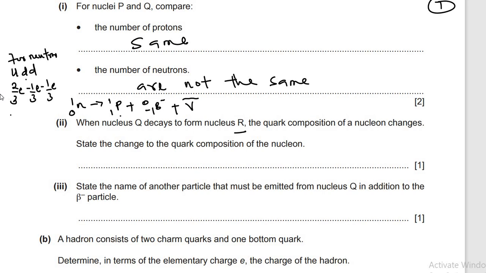When you do this together, the LCM is 3. We have 2e minus e minus e, over 3, which gives us 0.